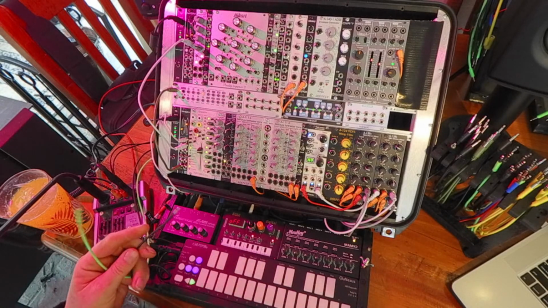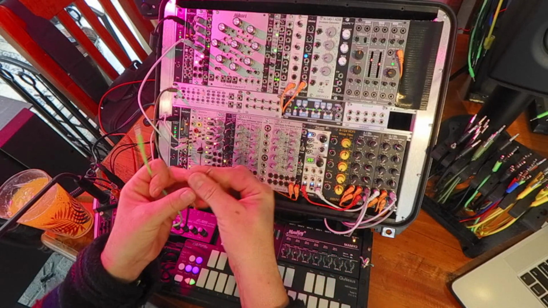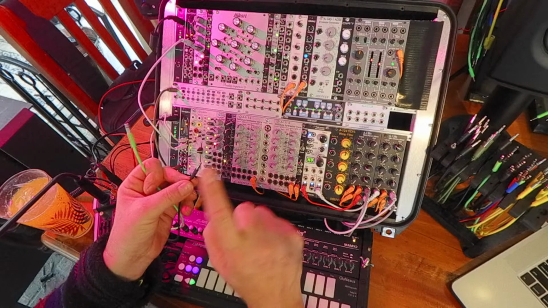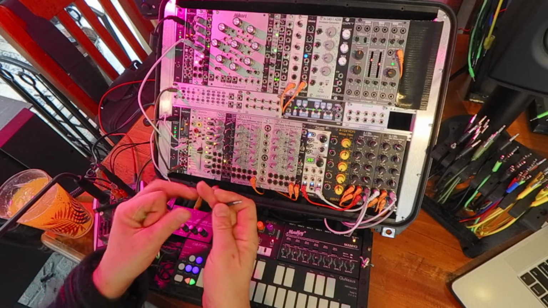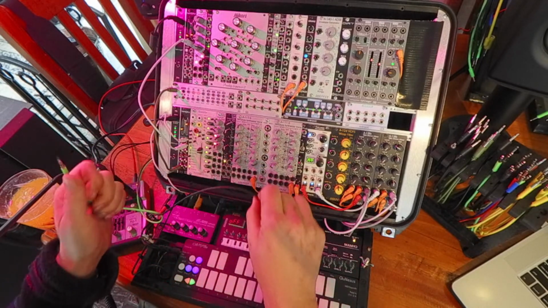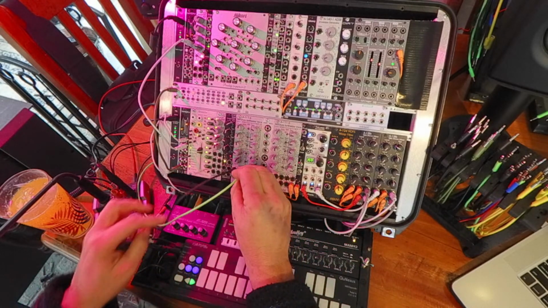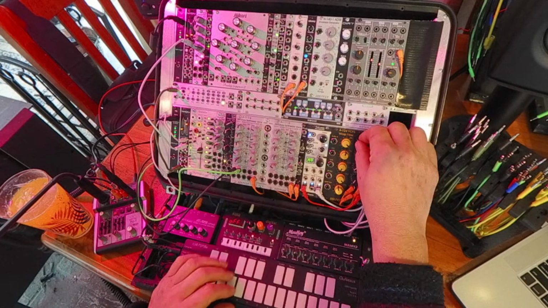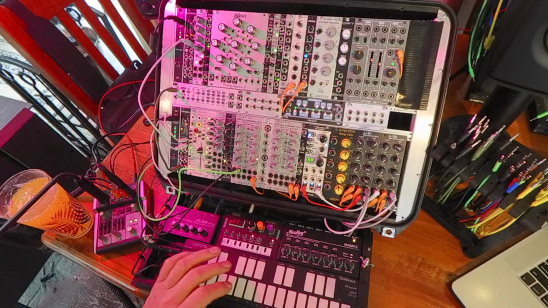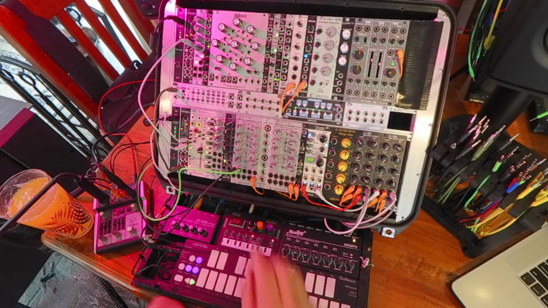So for example, in my hand here I have notes, which is a CV on this black one, and then I have a gate on the green one. So if I go to any module, I'll just connect the note CV into this module and then the gate, and immediately we're playing some music.